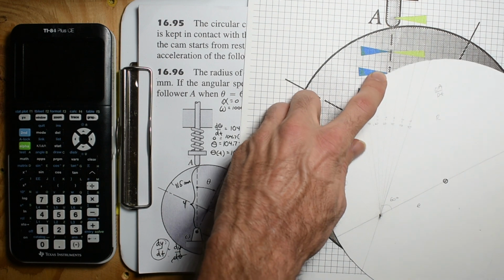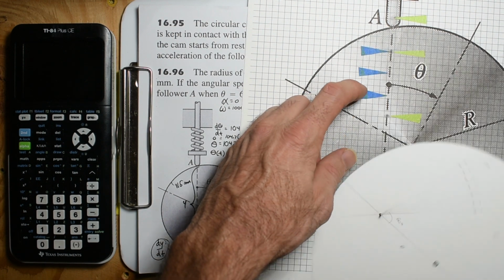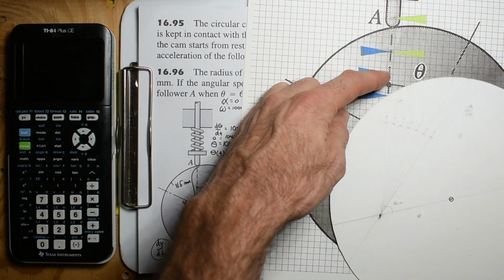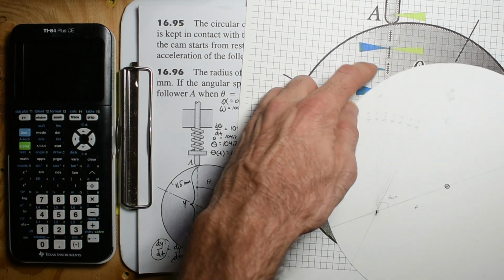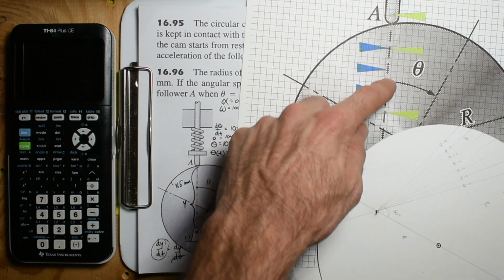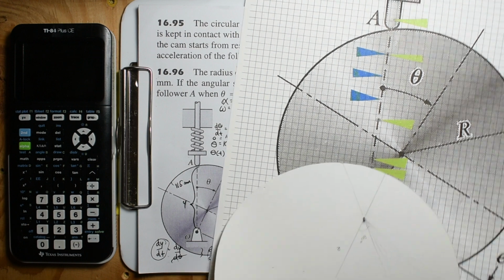So this blue one is 60 degrees right here. I guess we know that it's hella fast right there. And from our equation, we know that it's actually getting faster as it travels from there to right about here. And then it starts to slow down again. Okay, hell yeah.